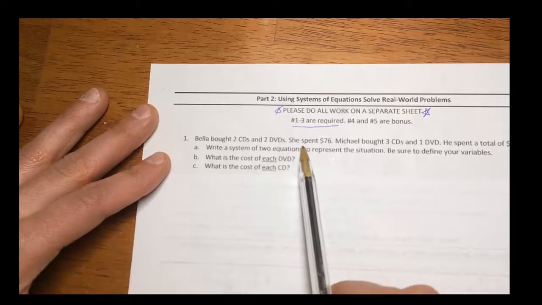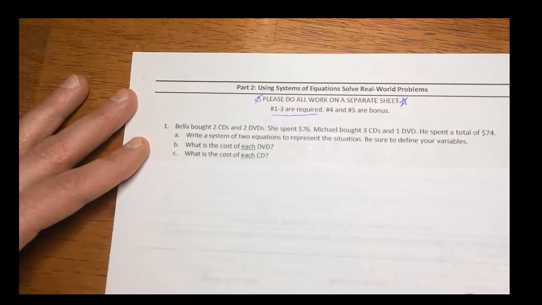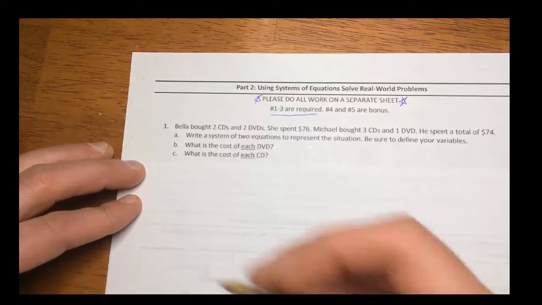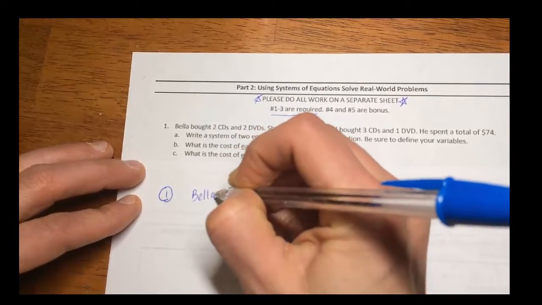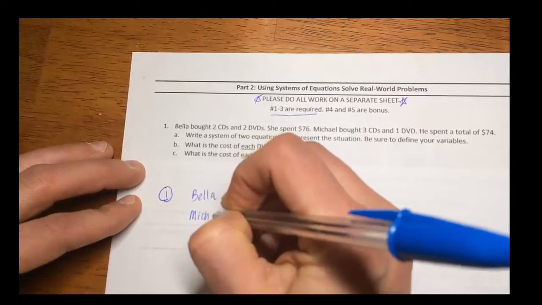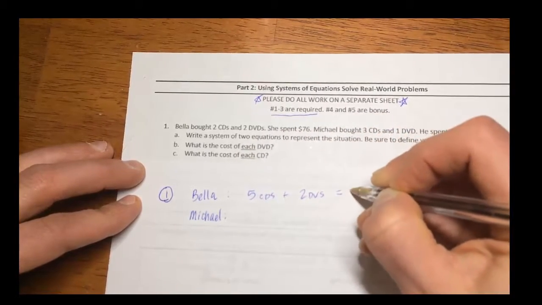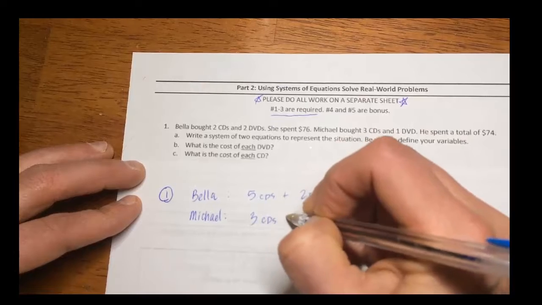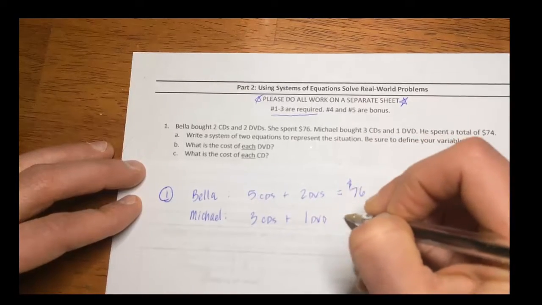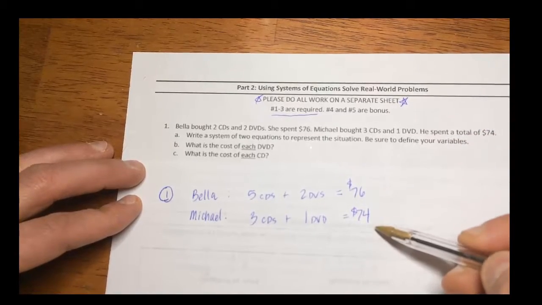Bella bought 2 CDs and 2 DVDs. She spent $76. Michael bought 3 CDs and 1 DVD. He spent a total of $74. This is way back in the day when people bought CDs and DVDs, so just play along with me. Okay, so I see that I've got information for Bella, and I've got information for Michael. 2 CDs and 2 DVDs, and she spent $76 total. Michael bought 3 CDs and 1 DVD, and he spent $74.